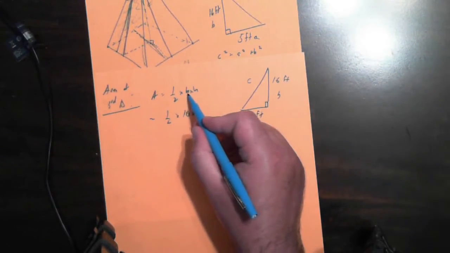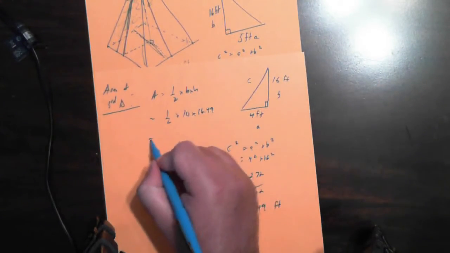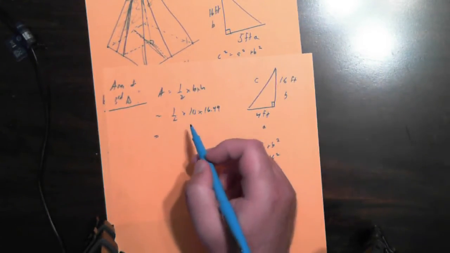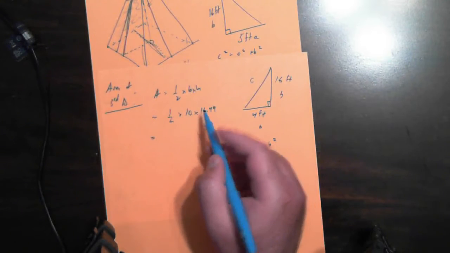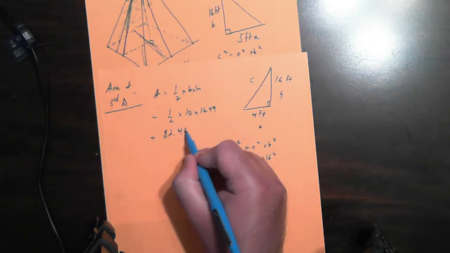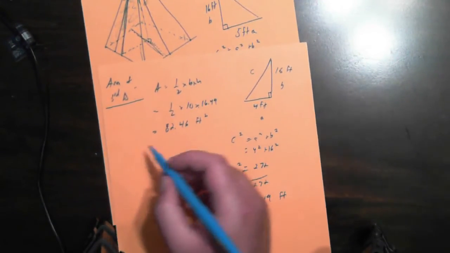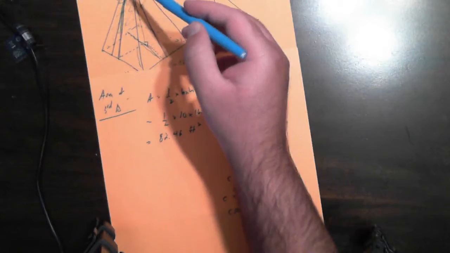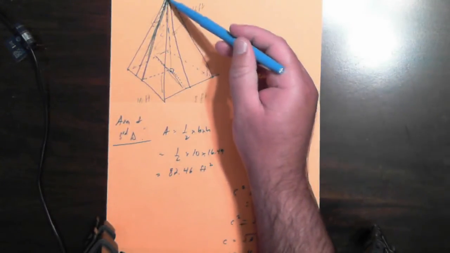So I know that my base is 10, my height is now 16.49 feet. So my area then quite simply would just be a half times 10 times 16.49, which gives me 82.46 square feet approximately. I am rounding here. So that is the area of this triangle that's right here.